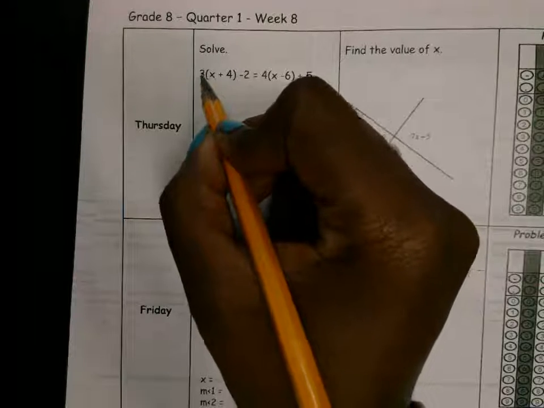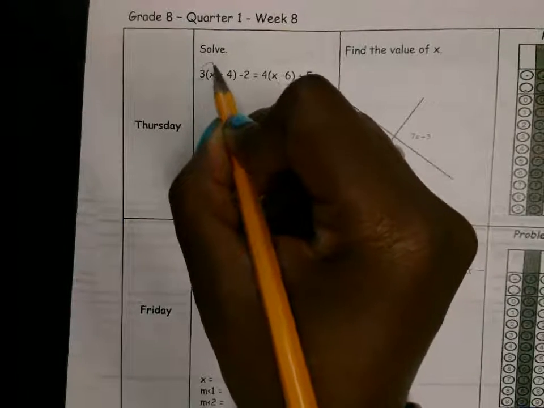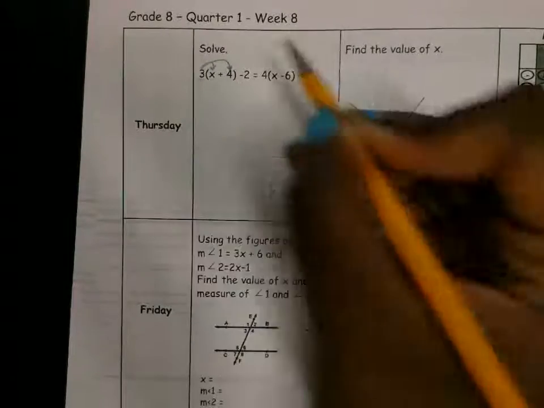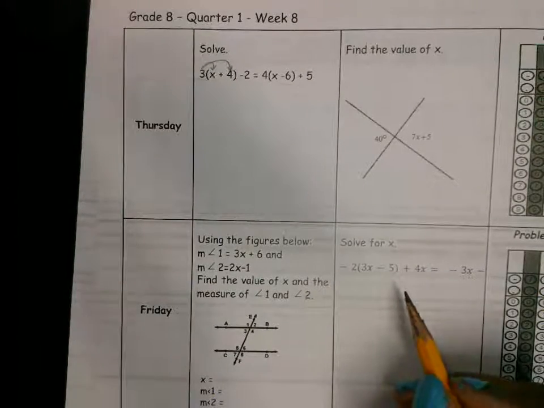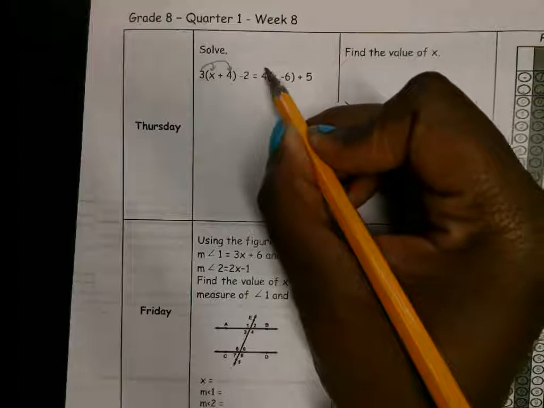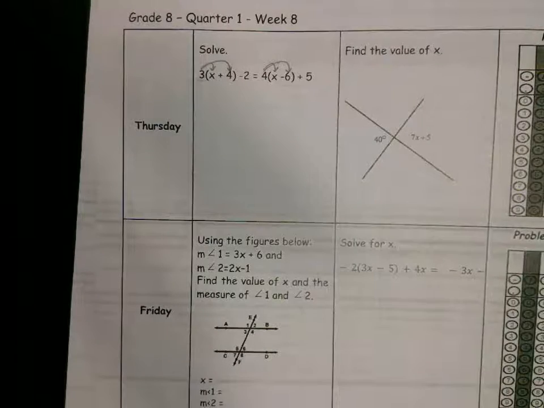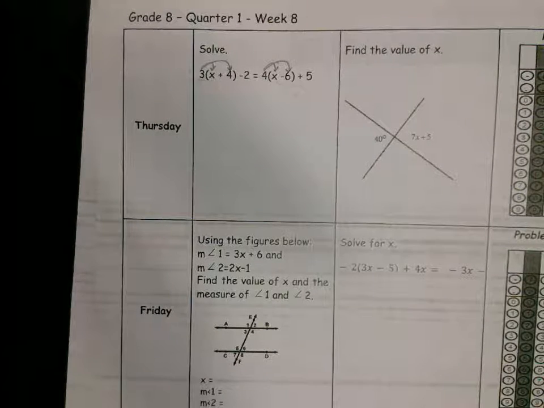You're going to multiply the number that's on the outside of the parentheses to all numbers and terms in the parentheses. So let's draw arrows to indicate that that's what we're going to do. We're going to multiply 4 times both numbers or terms in this parentheses as well. That's distributive property, where you multiply one number to a group of numbers that are in the parentheses.